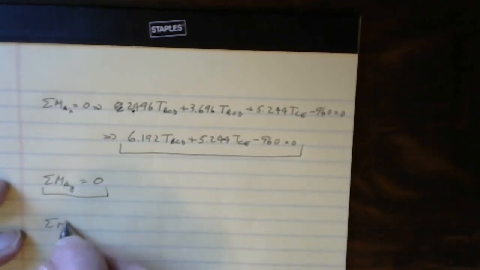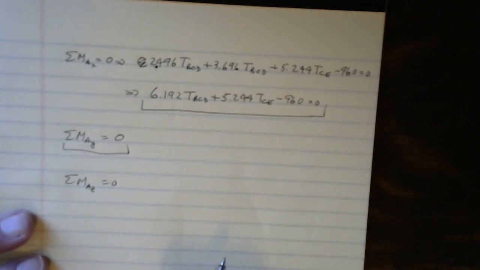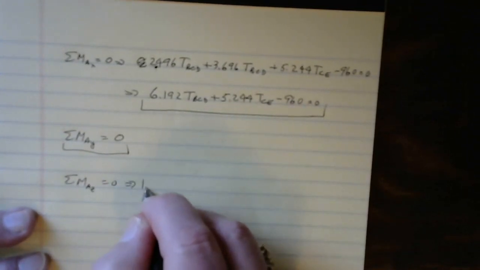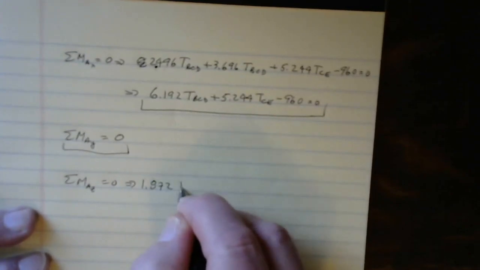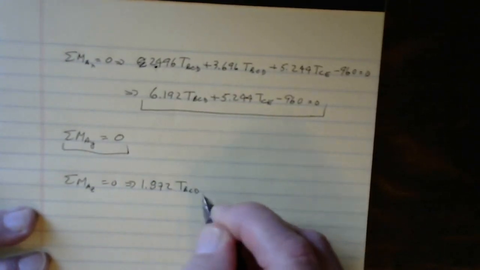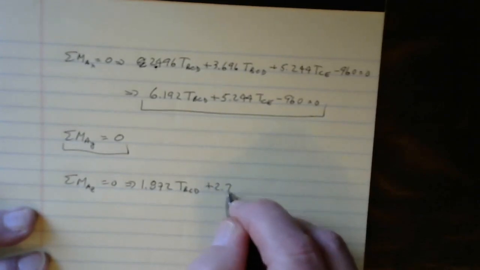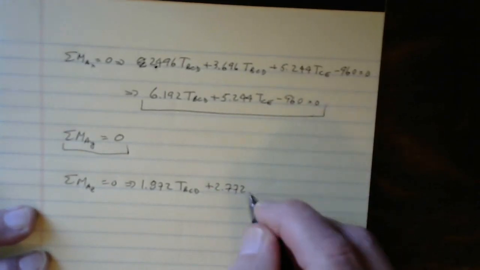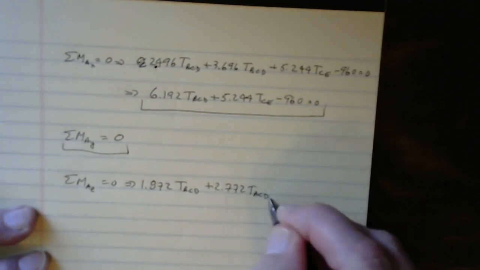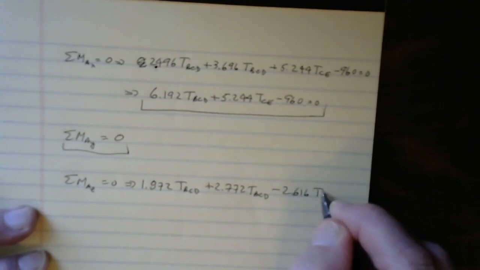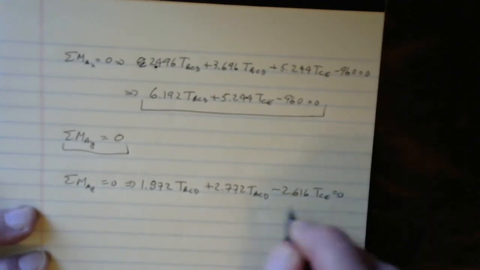And so finally, MAZ, I collect the Z components, all right? So it's 1.872 TBCD, plus 2.772 TBCD, minus 2.616 TCE is equal to 0.